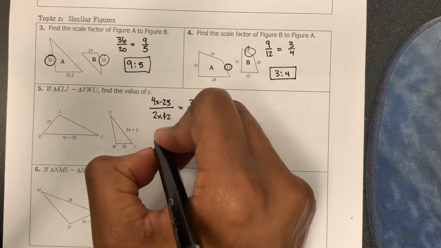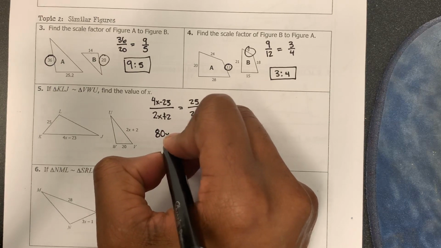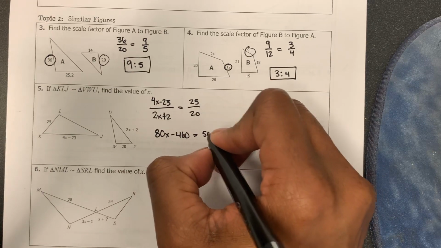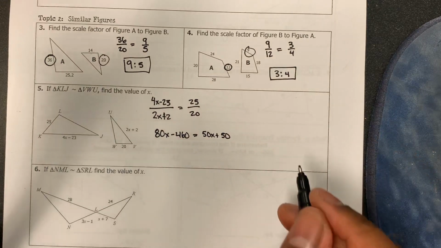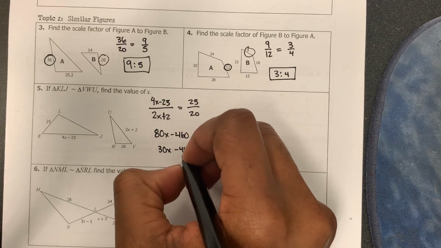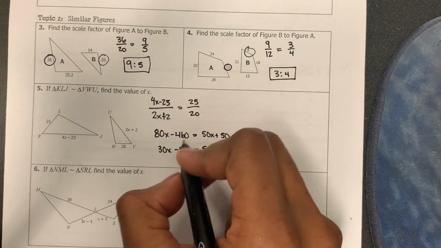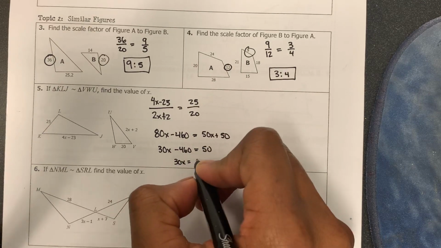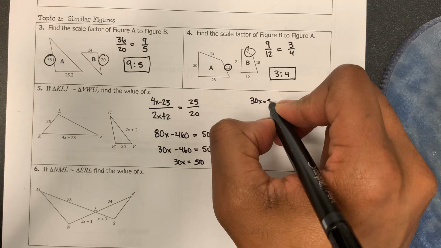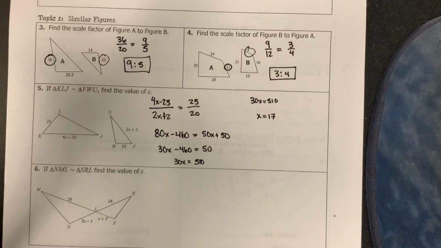Then we cross multiply. So we have 20 times 4x minus 23. That's going to be 80x minus 460 equals 50x plus 50. We could subtract 50x from both sides. So we get 30x minus 460 equals 50. We could then add 460 to both sides, so we get 30x equals 510. And finally, we divide both sides by 30, and x would equal 17.